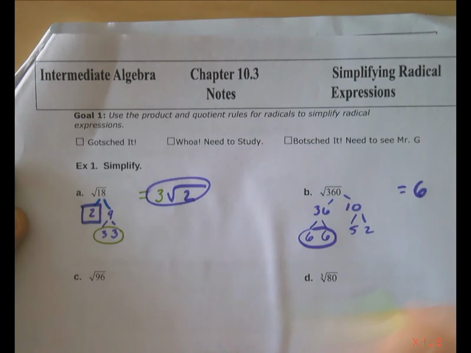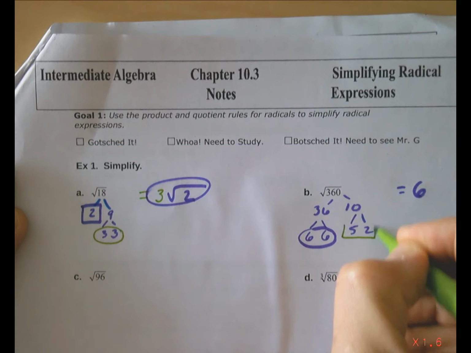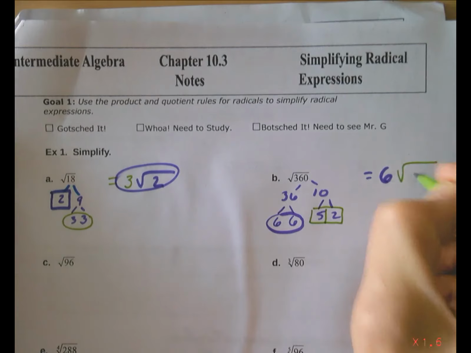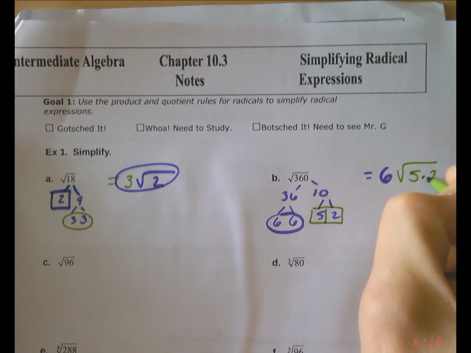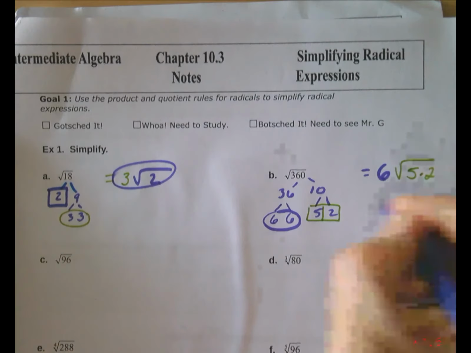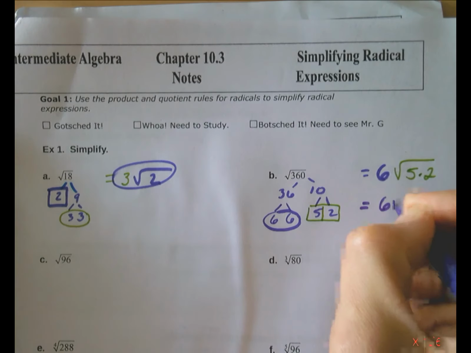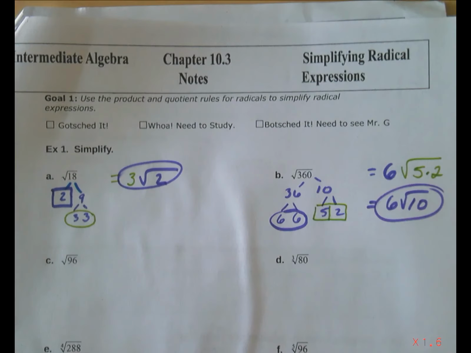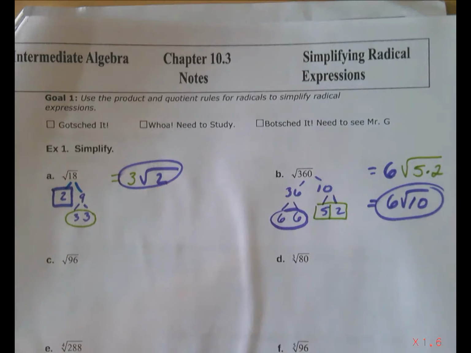And then both of these guys are left on the inside. They don't have any pairs. You got to leave them alone. Just multiply them back together. 5 times 2 is 10. So we end up with 6 root 10. Before you circle it, just double check to make sure that the square root of 2 and the square root of 10 can't be broken down and found any more pairs.